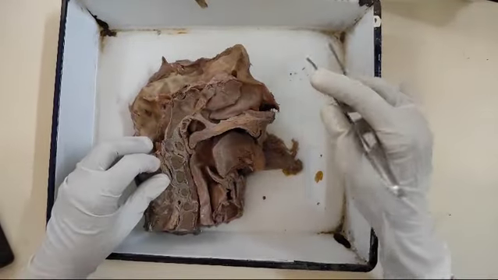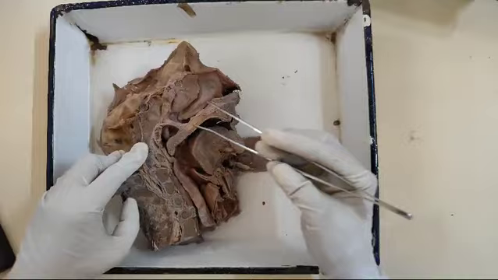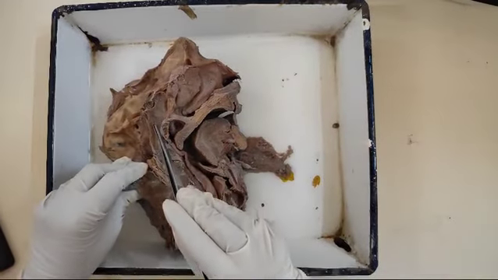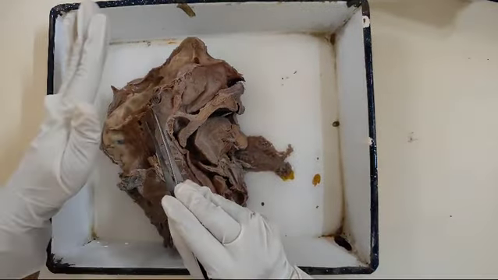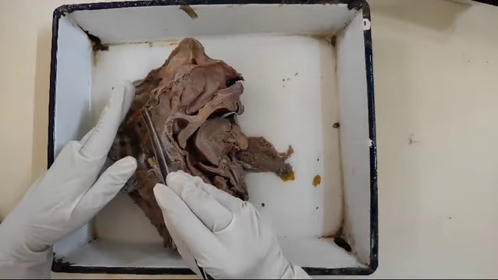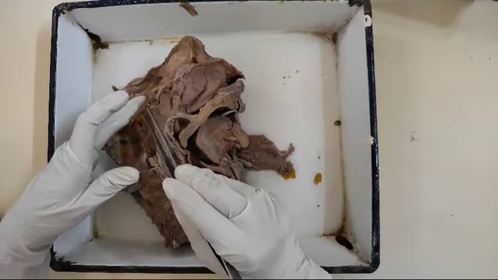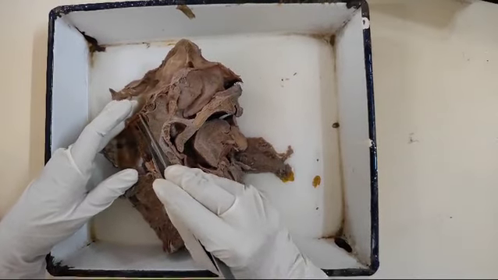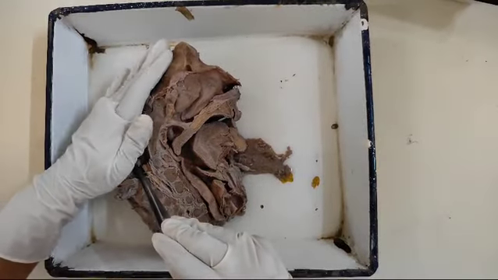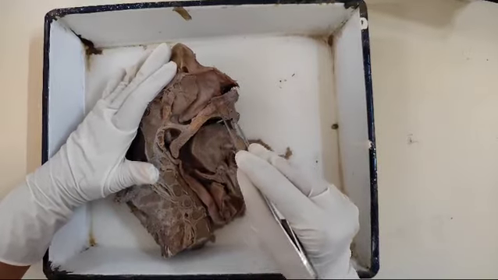In this particular section, what we can see, this is the sphenoid bone. We are looking at the cranial cavity. This is the base of the sphenoid. You can see that the basilar part of the occipital bone and sphenoid forms the basi-occiput. Okay, cranial cavity. Now we are entering into the nose.